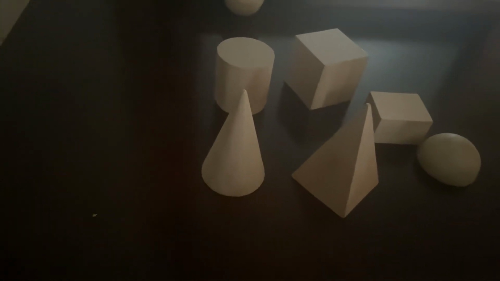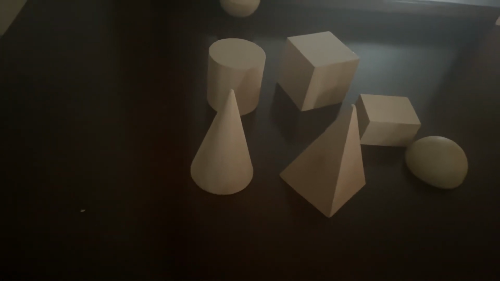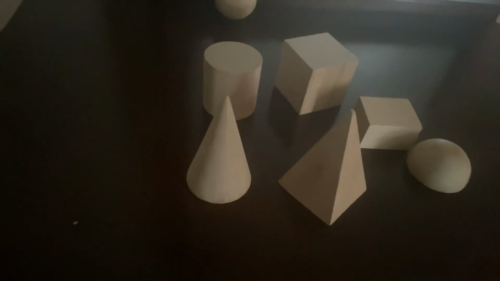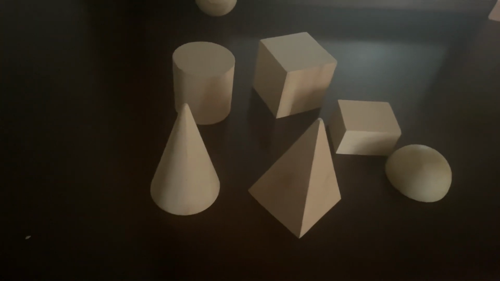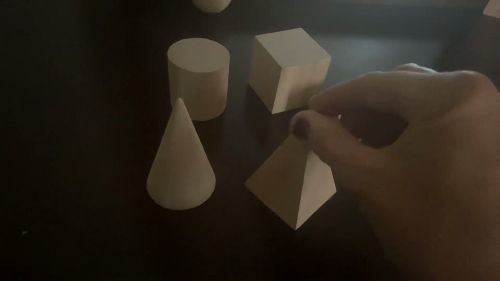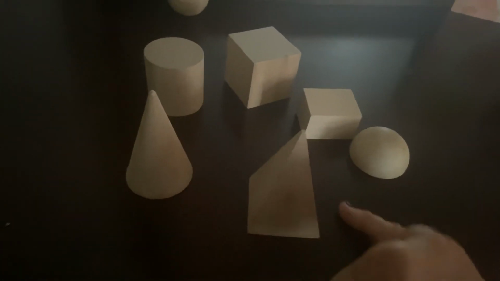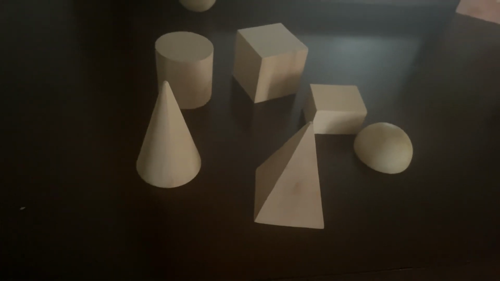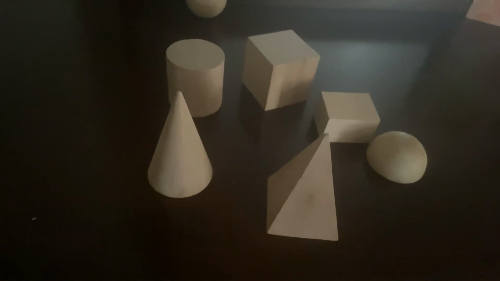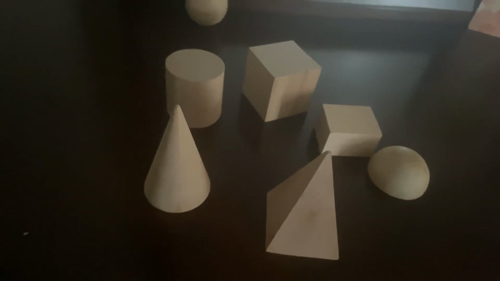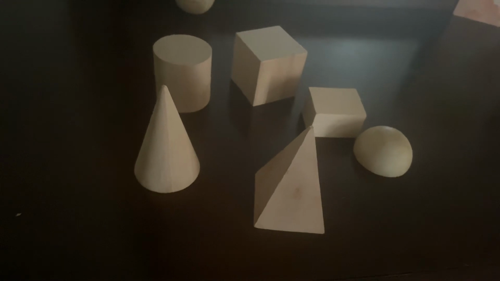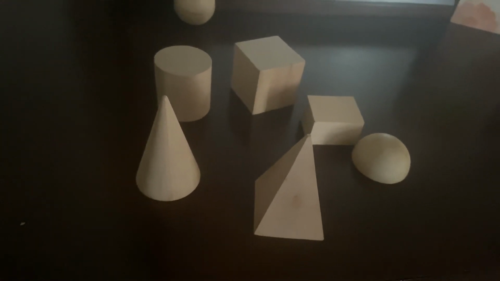All right, boys and girls, the other thing that you can do, you can make some artwork using some of the shapes. If you take this and you trace the bottom of it, see what shape you come up with. And you can do that with all of these. Now, you may not have these exact shapes at home, but you might have some similar things.